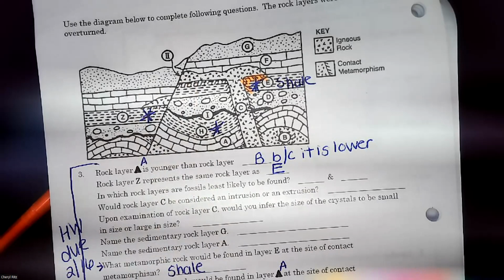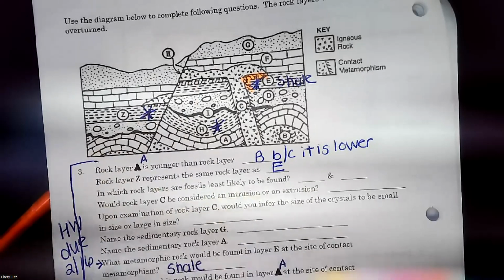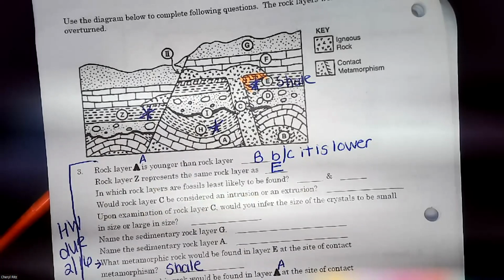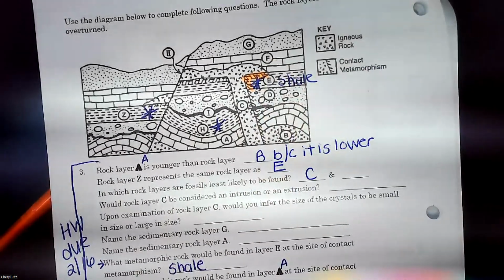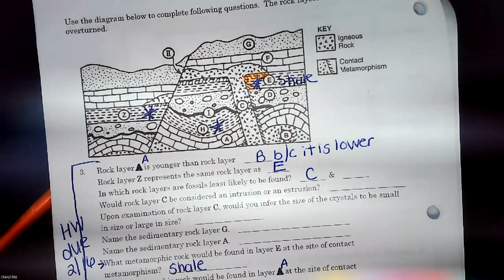I got that right. This next question, in which rock layers are fossils least likely to be found? This is a throwback to chapter 3. G. No. I don't know. Anybody know? Why C? Oh, yeah. Because it's what? Can't have fossils in magma. So C is an igneous rock. You can't have fossils in igneous rock.